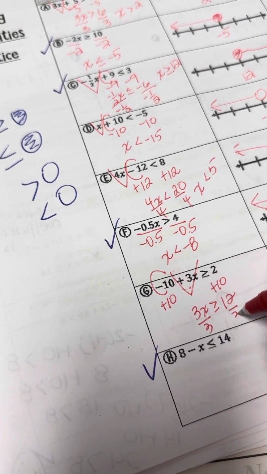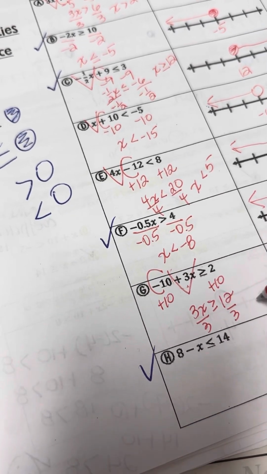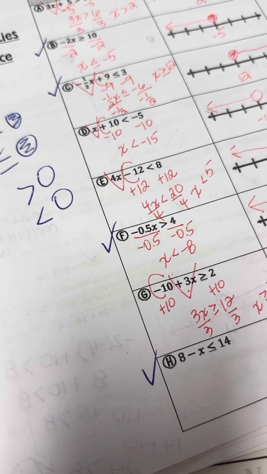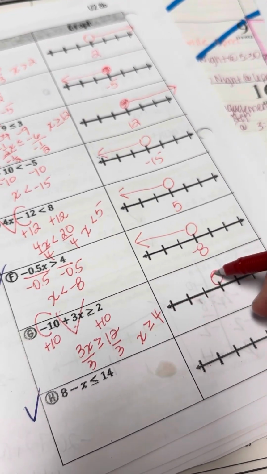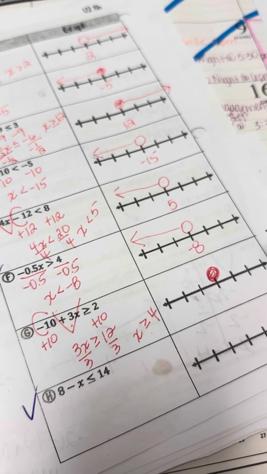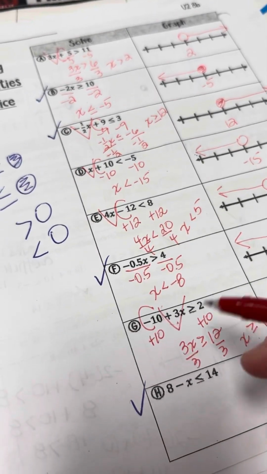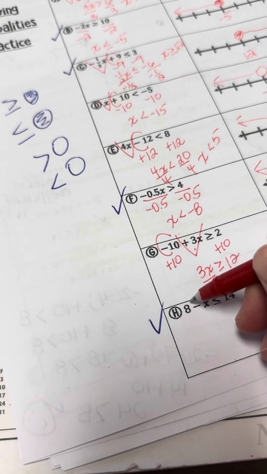Divide by that coefficient. This is a positive, so we don't have to flip. X is greater than or equal to 4. So if it's greater than or equal to, it's a closed circle, and it's greater than, so we go to the right.